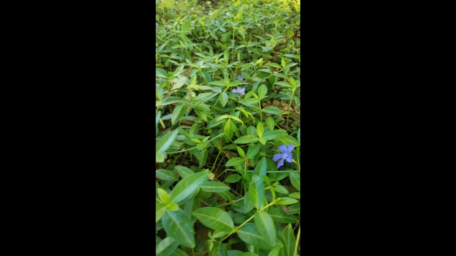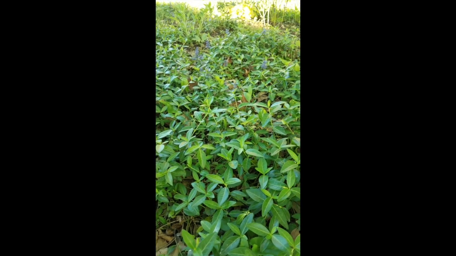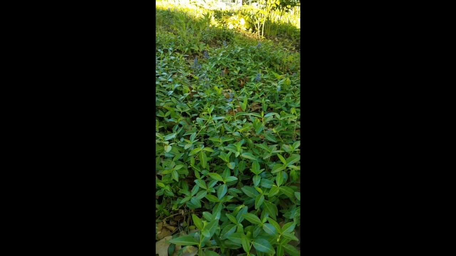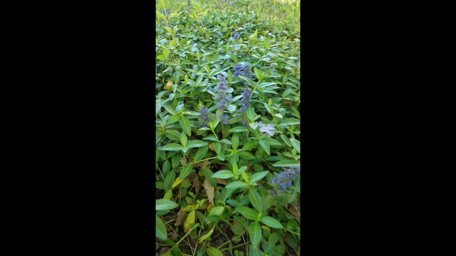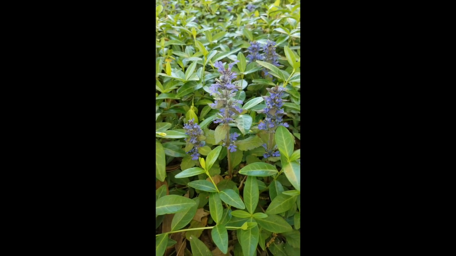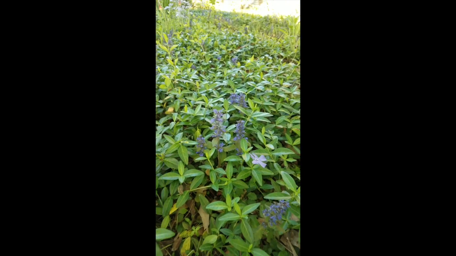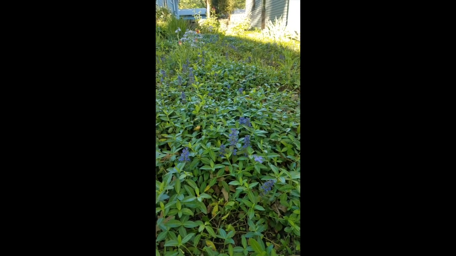But it's taken several years to get this thick. And I've seen some really nice stands of it in other shady lawns, but it took a while to get to this point. Now, this other purple flower that's in here, this one right here, is ajuga, or bugleweed. And I've done something interesting with that over on the other side that I'll show you in a moment.